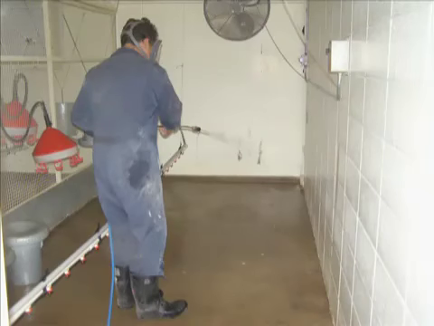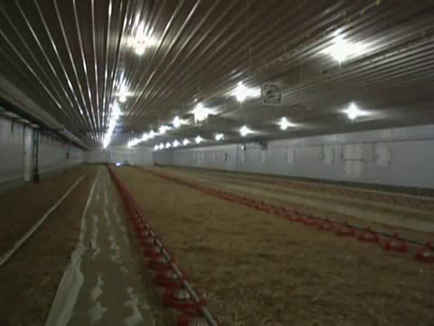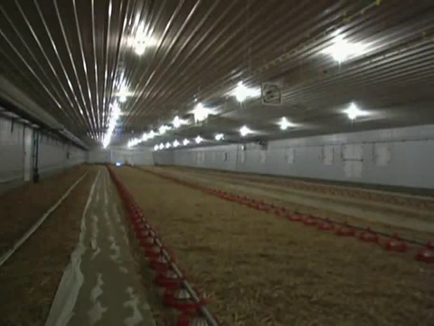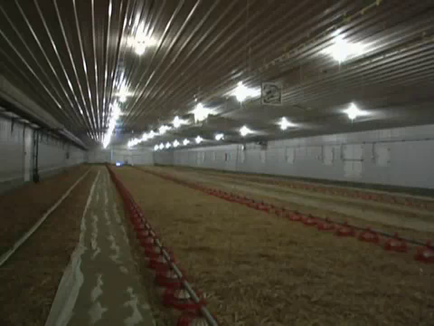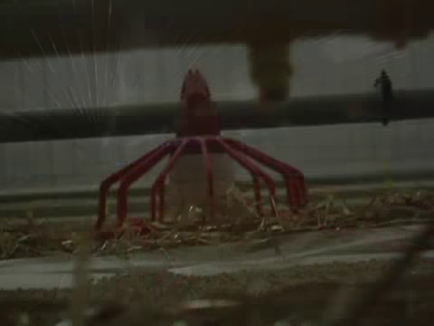Following disinfection, the barn should have adequate downtime, which means the barn sits empty before any birds are placed. Typically having a downtime of 10 days or longer is advisable to help break disease cycles and get a good handle on pest populations within the barn.